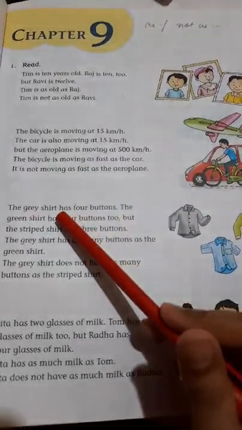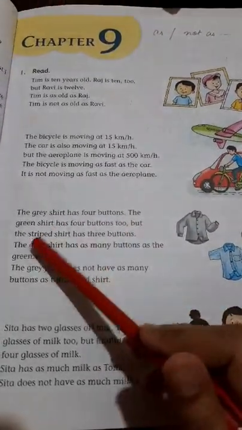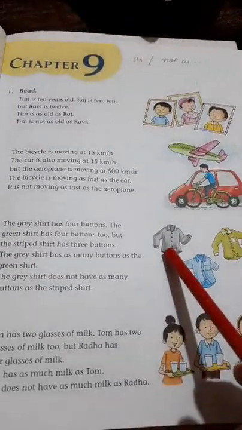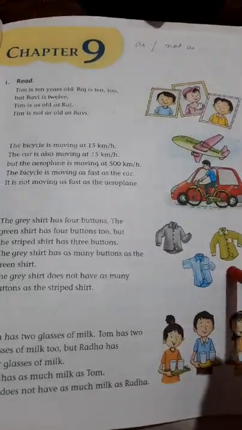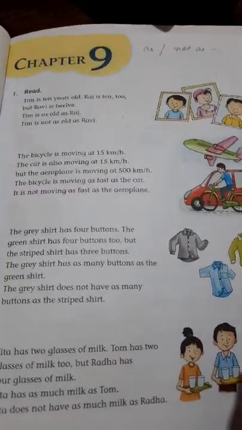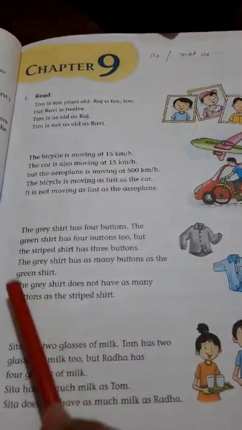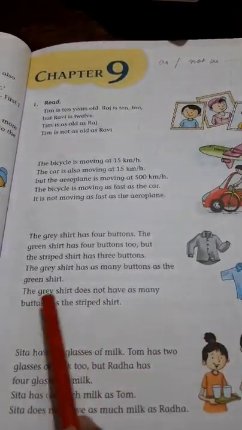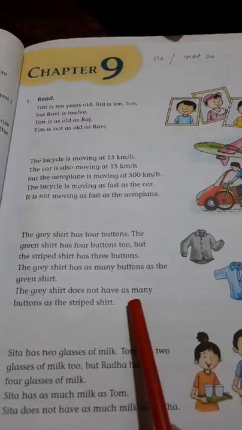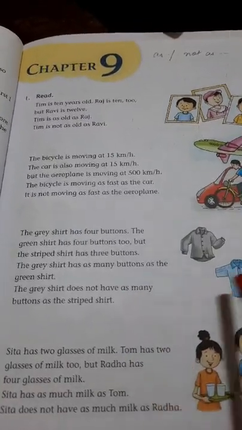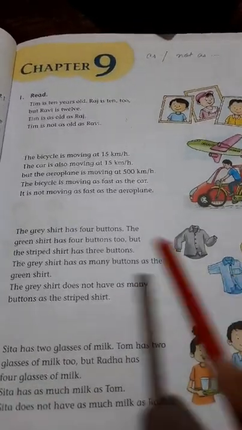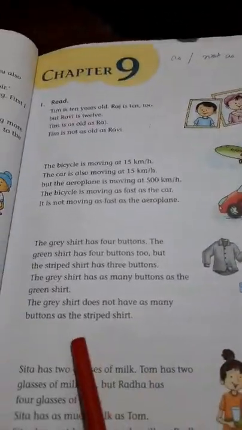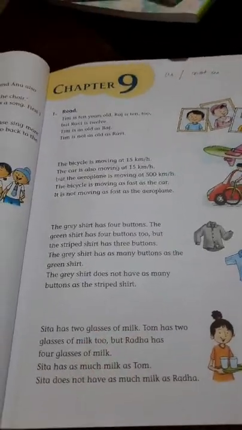The grey shirt has 4 buttons. The green shirt has 4 buttons too. So we can see that the grey shirt is also having 4 buttons and the green shirt is also having 4 buttons. So both are similar in kind. So we will write the sentence as: the grey shirt has as many buttons as the green shirt, and the grey shirt does not have as many buttons as the striped shirt. The striped shirt has only 3 buttons. So we are saying that the grey shirt does not have as many buttons as the striped shirt.